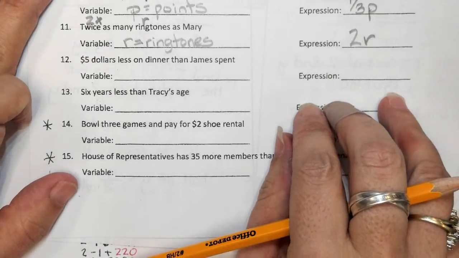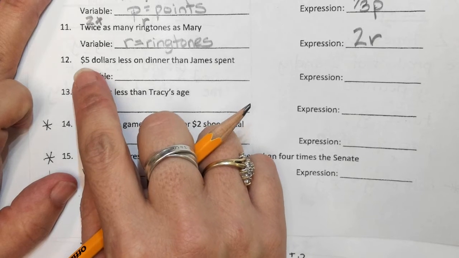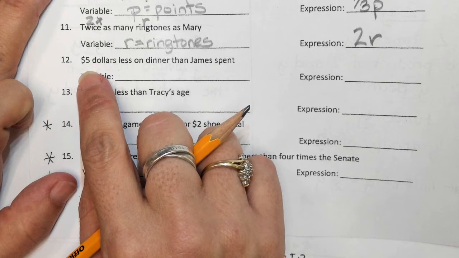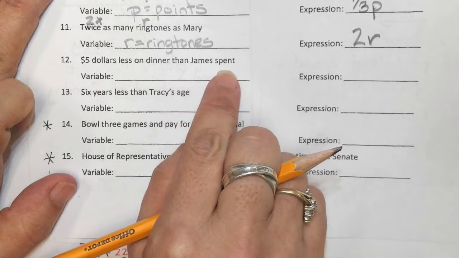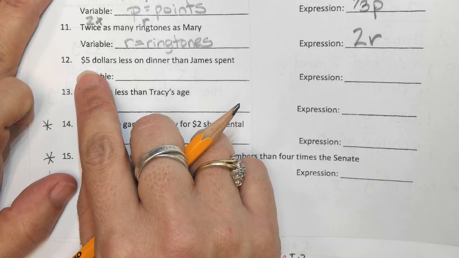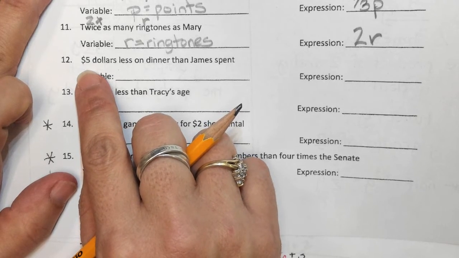Now we'll jump on number 12. Let's try this one. Basically, I think everybody's back, so I'm going to say it one last time. Please sit down. We have a statement or like a little sentence here, and we're going to make it into a math problem, into an expression.